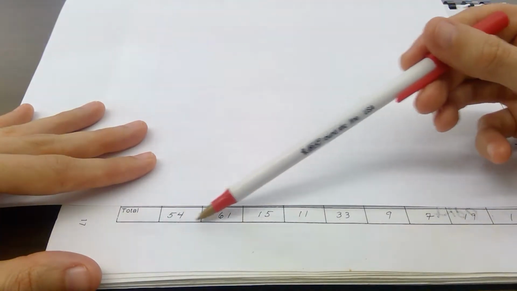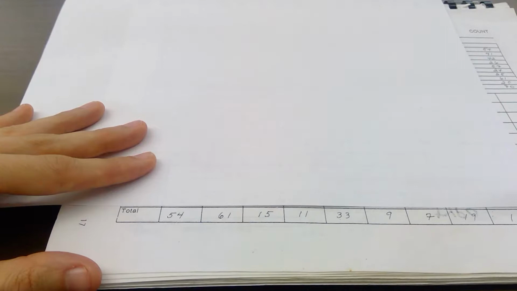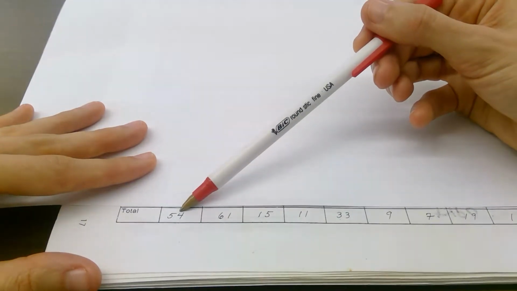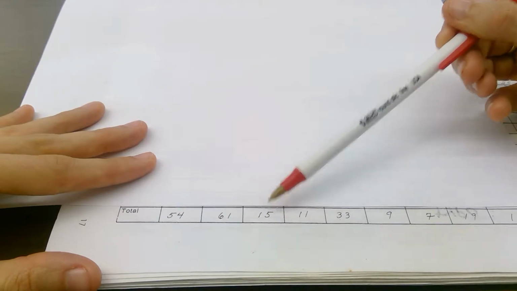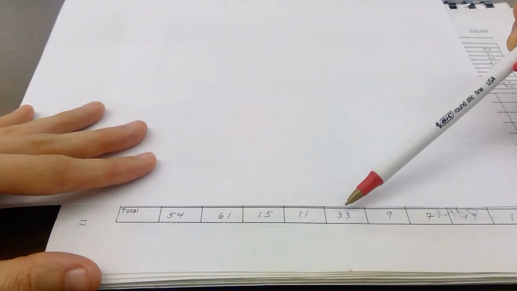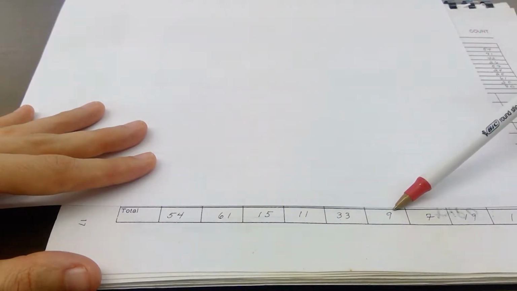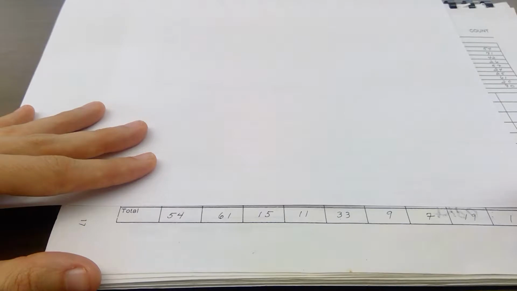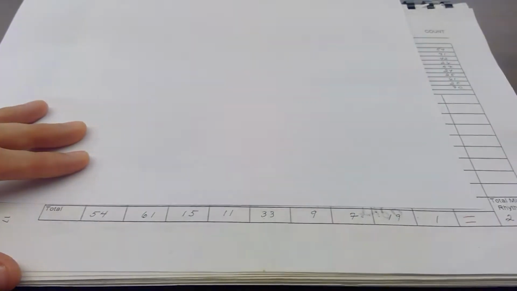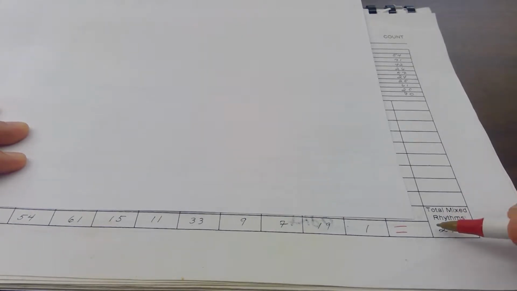And then once we have our clean row of numbers, we're going to add 54 plus 61 plus 15 plus 11 plus 33 plus 9 plus 7 plus 19 plus 1, and that equals 210 total mixed rhythms.